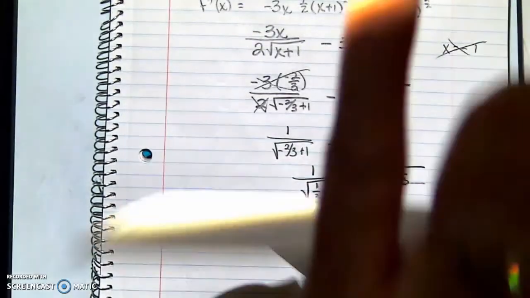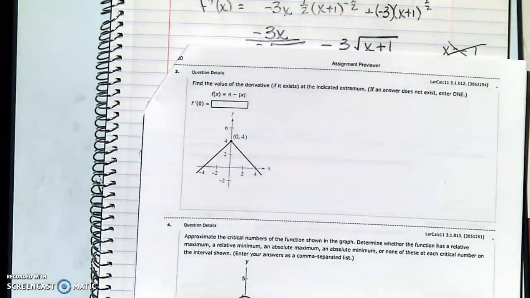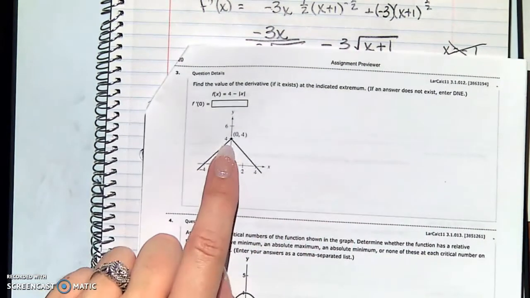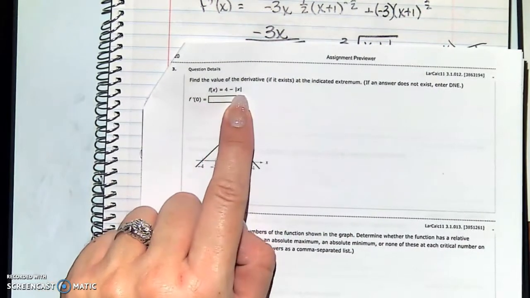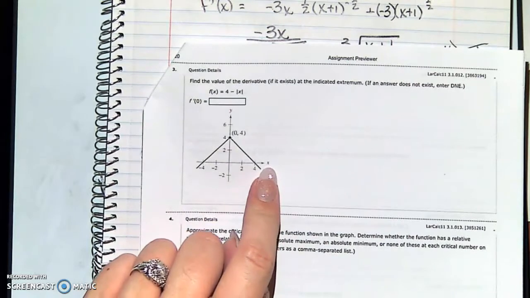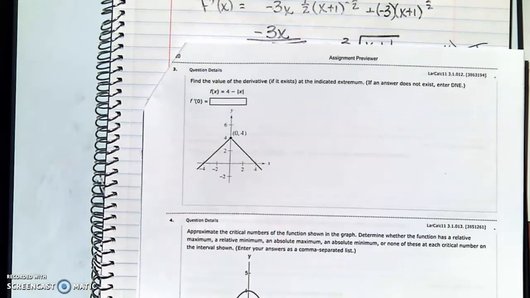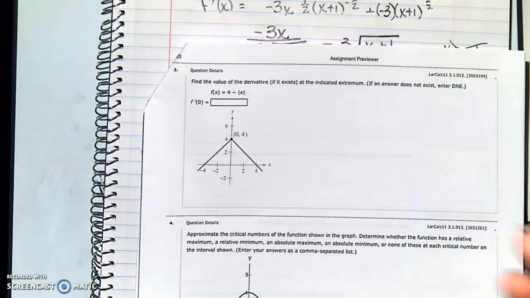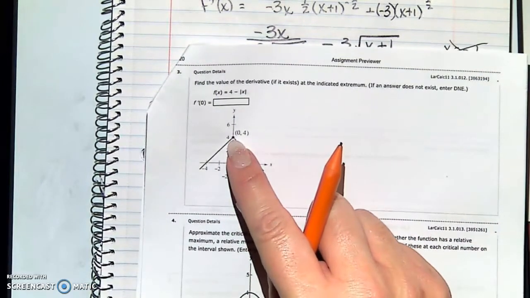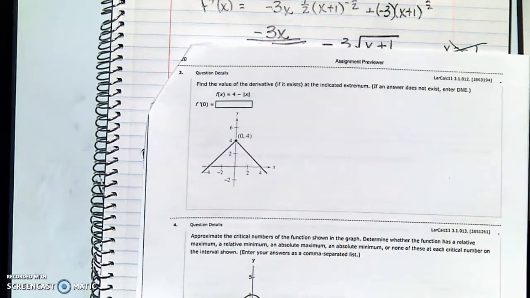All right, so now I have an indicated extremum. If I'm looking at this, I see that I have absolute value. I also see that it's been flipped upside down and shifted upwards 4 units. So my extremum is going to be a max because it's a tall point. But what do I know? I know that I cannot evaluate the derivative at a cusp.